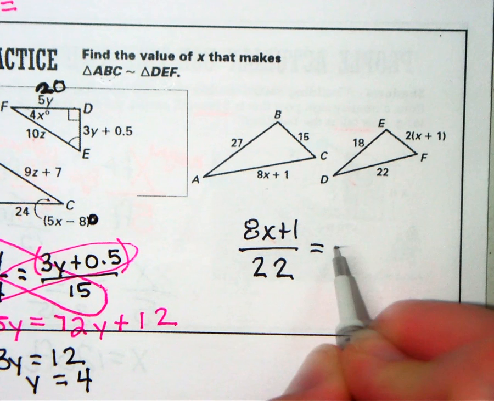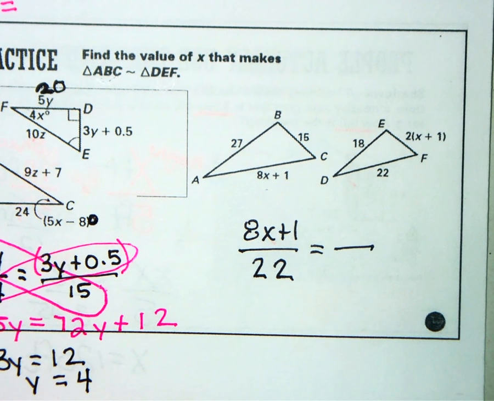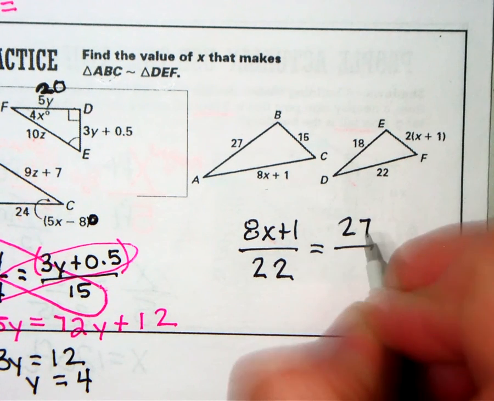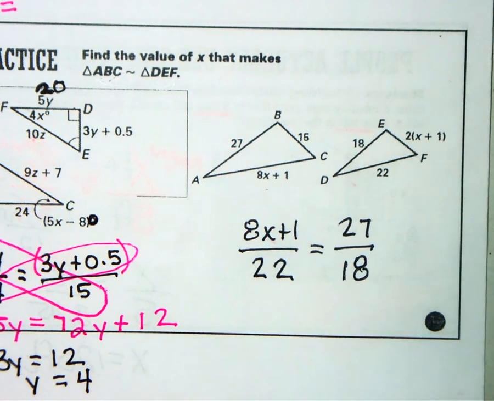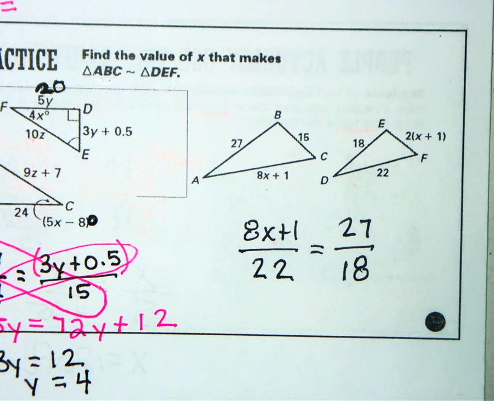Now give me another number from the 8x plus 1 triangle. Okay, yeah. 27 over 18. I would go with that one too, because if you choose 15, then you have to work with 2 times the quantity x plus 1. It's way easier if we go 27 over 18. Okay, and then we would cross multiply and solve that. We're not actually going to solve that. Okay, we've solved enough already.